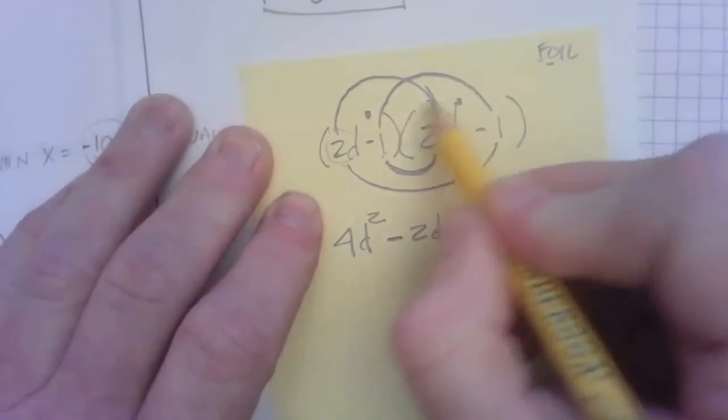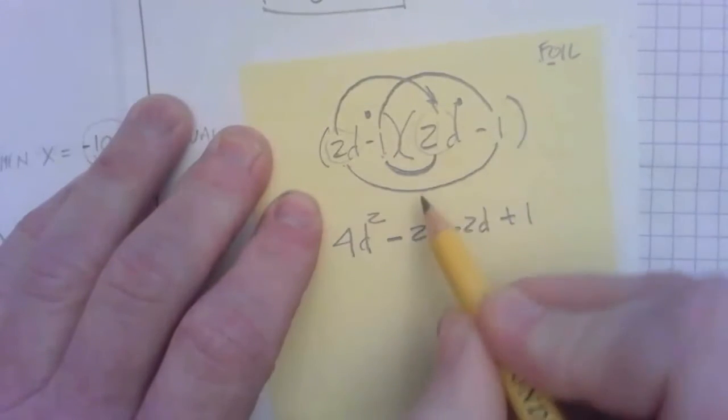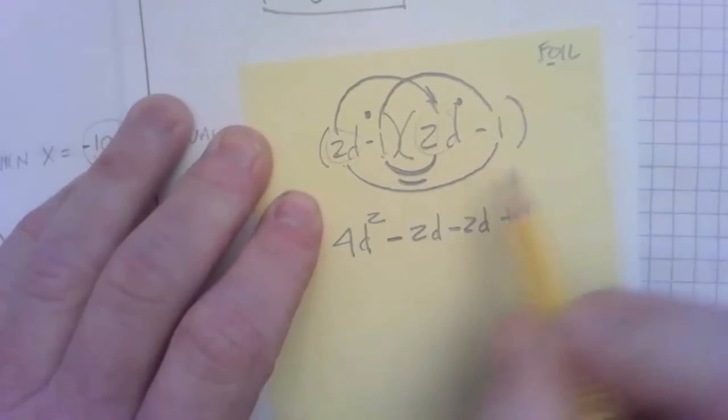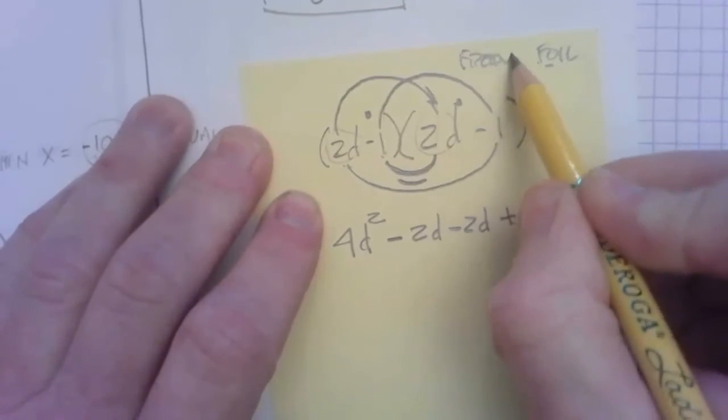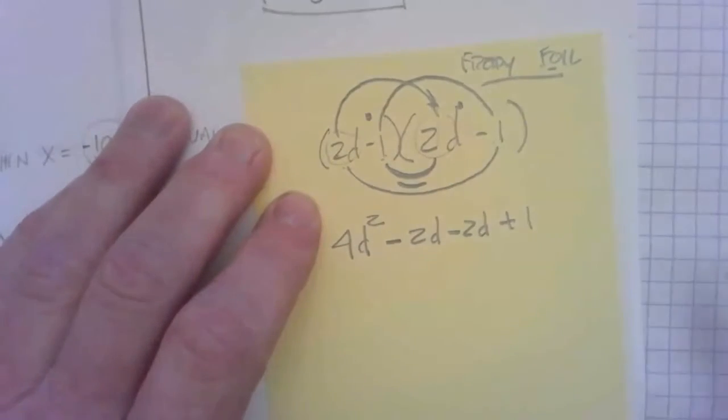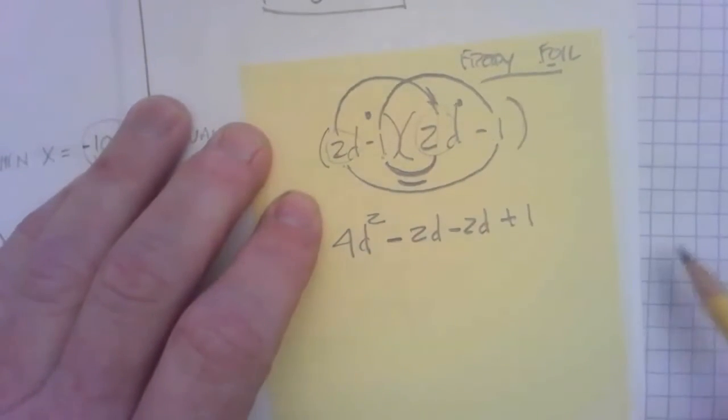And by the way, you've made Freddy. He's got eyeballs, and he's got a really big nose and 2 big ears, right? And a smile, if you want to give him a smile. And that's Freddy FOIL. See, it's Freddy. Did I tell you that my mom taught me that? Don't make fun of Freddy. He's my friend. He's one of the only friends I had growing up.